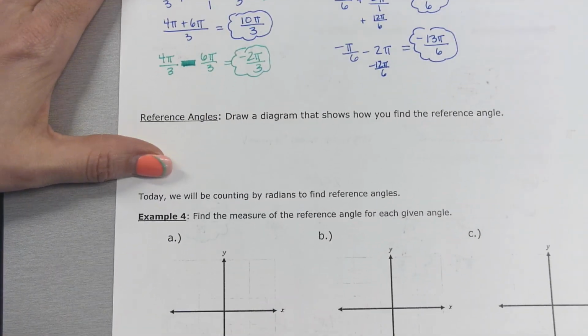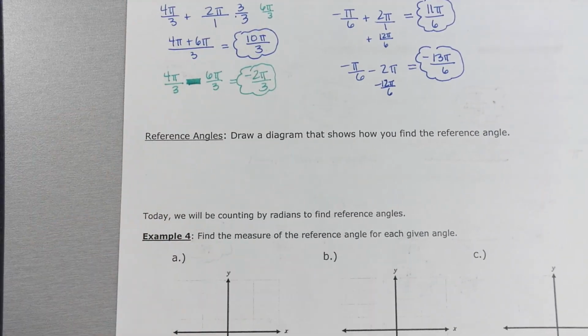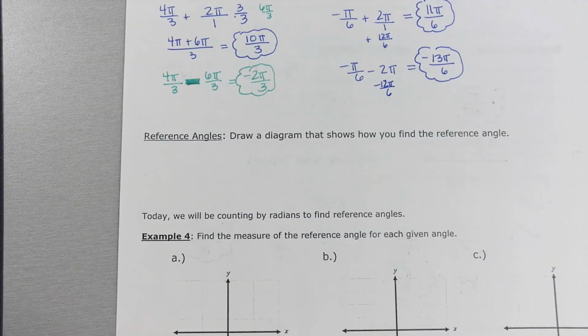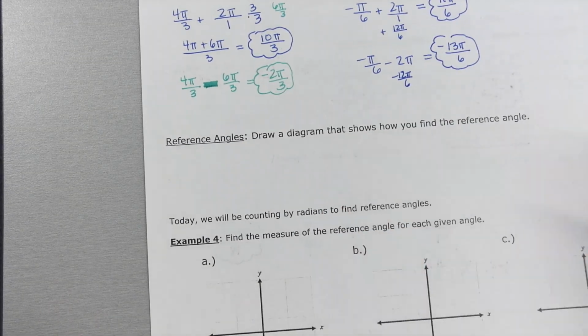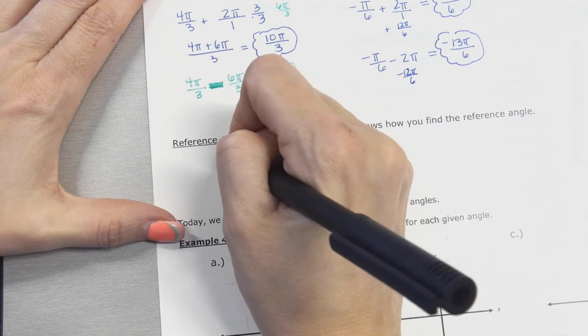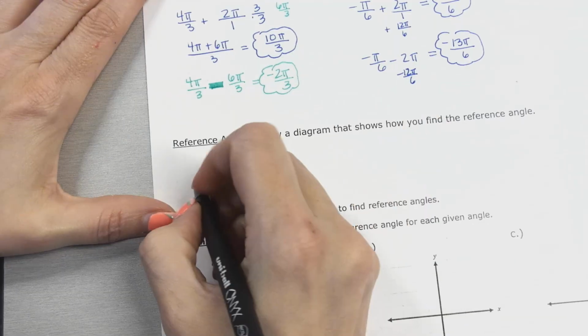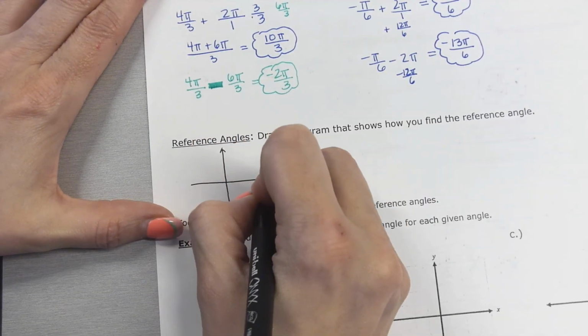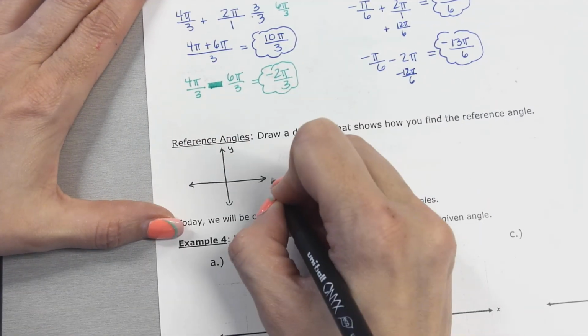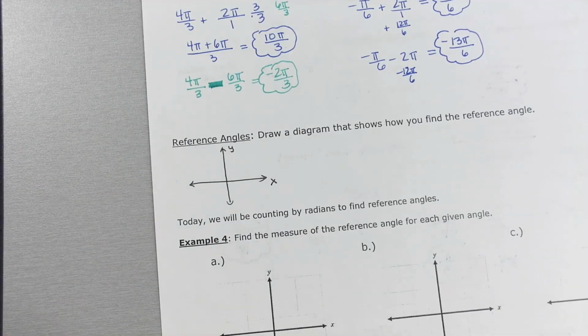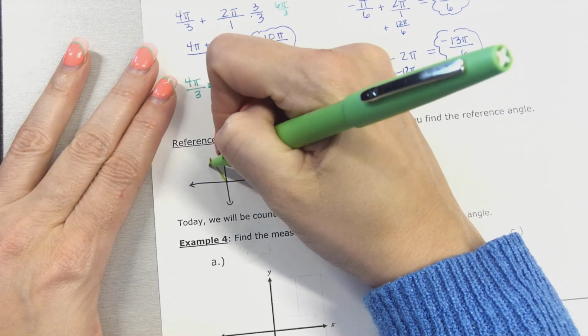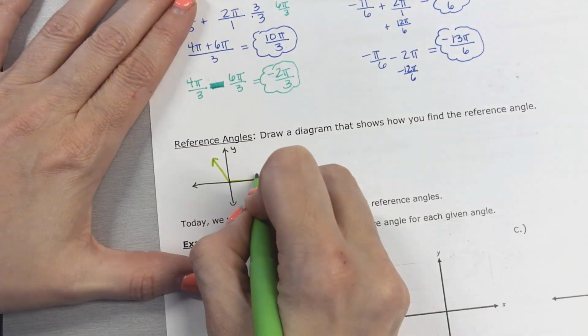All right, nice work. So we're going to do reference angles with radians. We're going to draw a diagram together that shows how we found the reference angle yesterday. So just like yesterday, we are going to be drawing out the angle. Just make your theta value somewhere in quadrant 2. Doesn't matter where for this part. We're just going to draw this diagram.